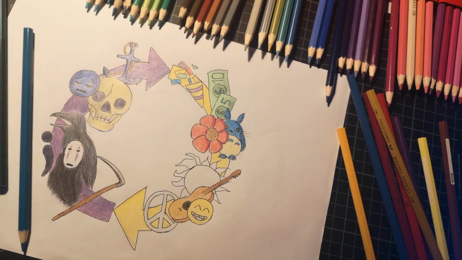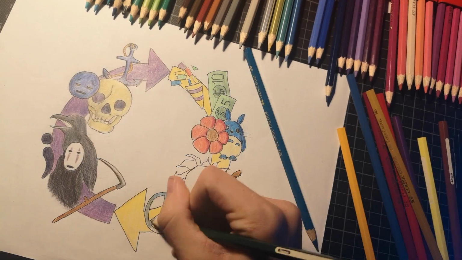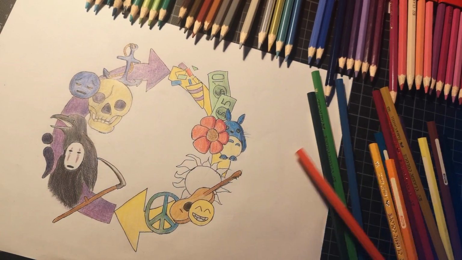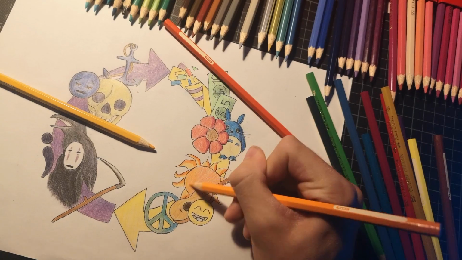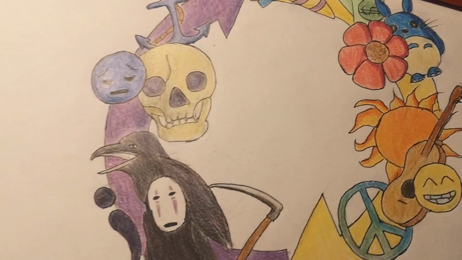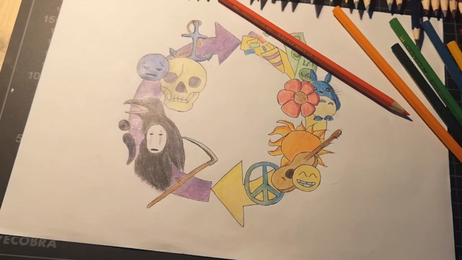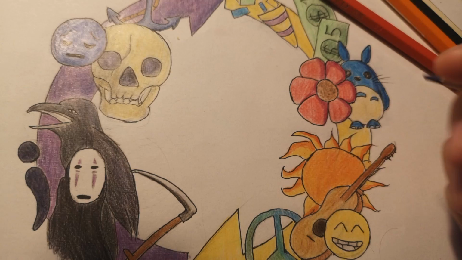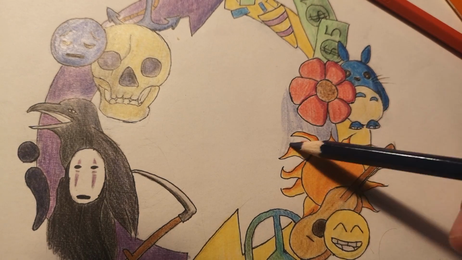I filled the middle with the half moon to fill the background and give the piece even more contrast. The half moon also represents depression, as the illuminated half symbolizes the brighter side of the person and the dark side of the moon, the struggle and the battle against depression.